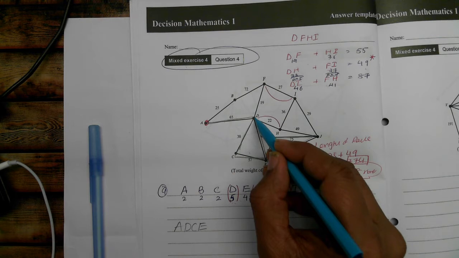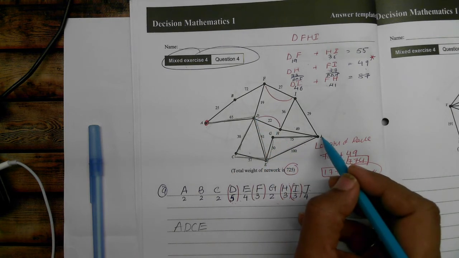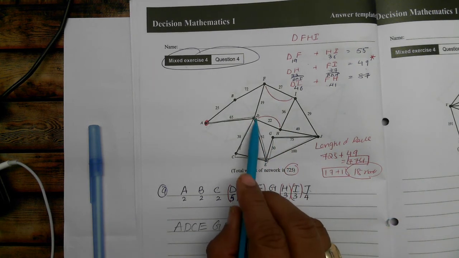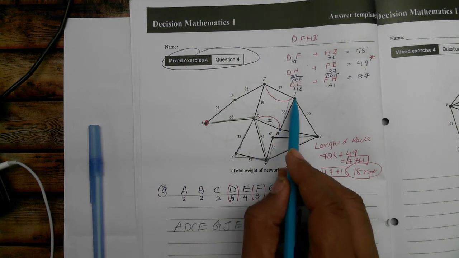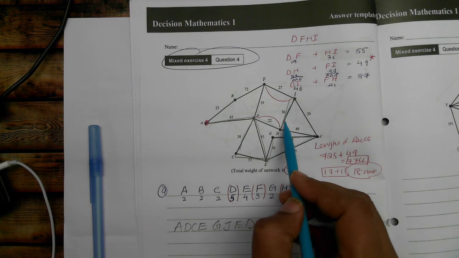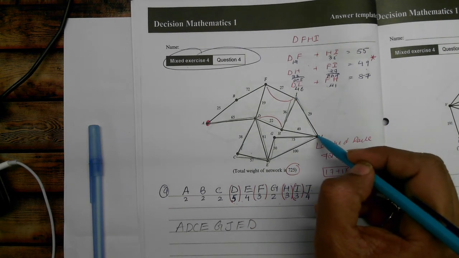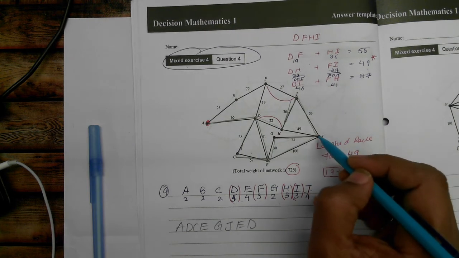So let me write down G, J, E, and D. So from D, let me go to H, and then I can go to I. Yeah, there we go. And then from I, I can go to J. Then I come back to G there.